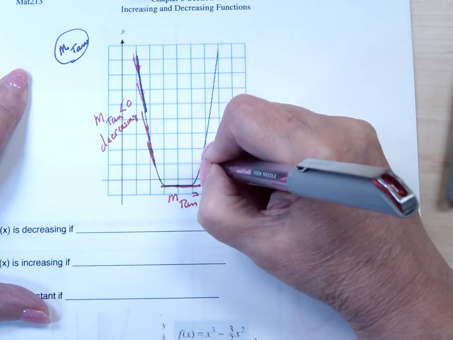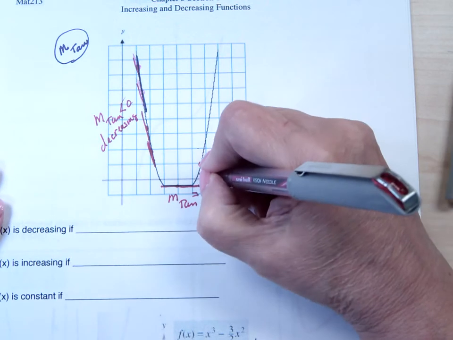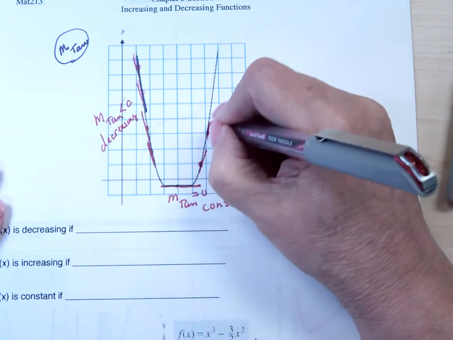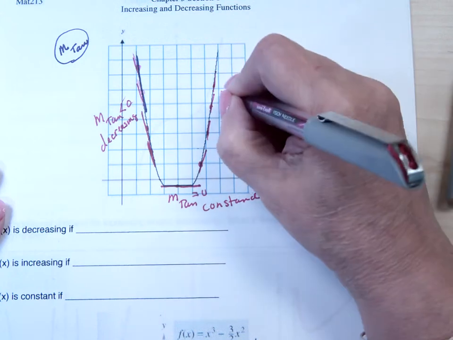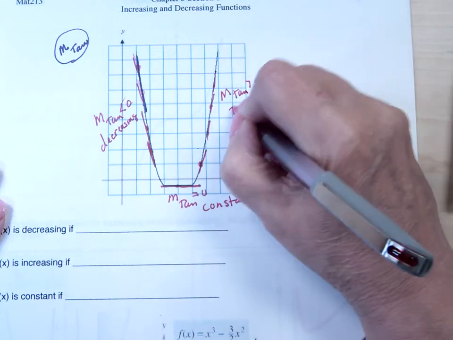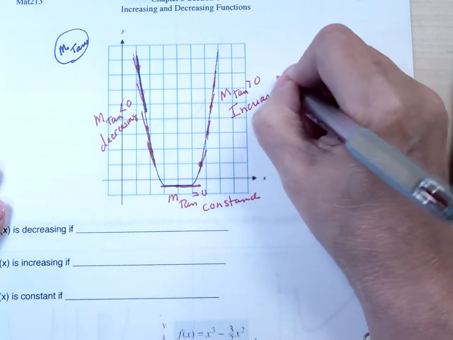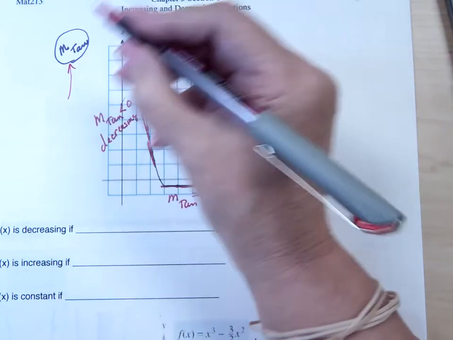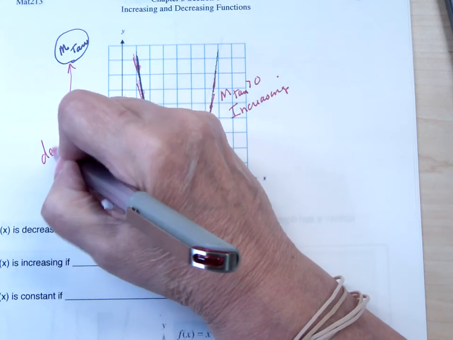And now I'm increasing. College algebra would say it's increasing because your pen is going up. Now if I start pulling tangents, I notice the slope of the tangent is positive. We also know that the slope of the tangent is f prime of x. It's the derivative.